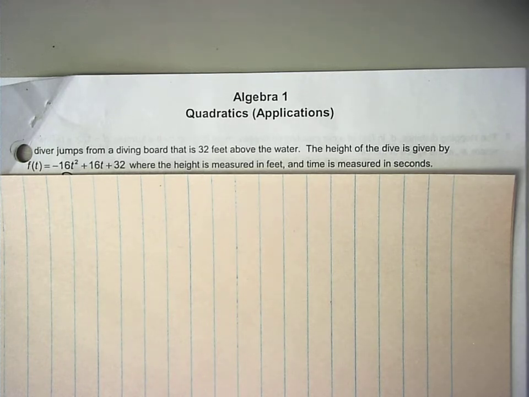I'm going to go over page 51 and 52, I believe, on quadratic applications. So we're dealing again with projectile motion, which is just basically fancy science for saying things that get shot up in the air and come back down again in some way.